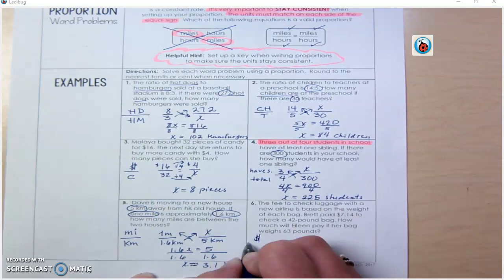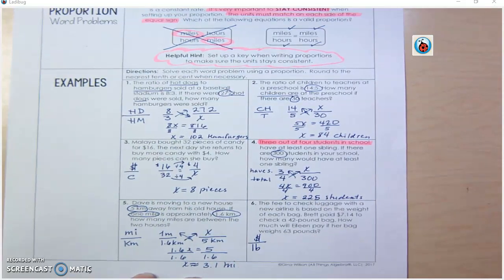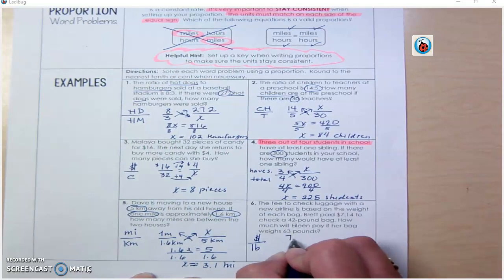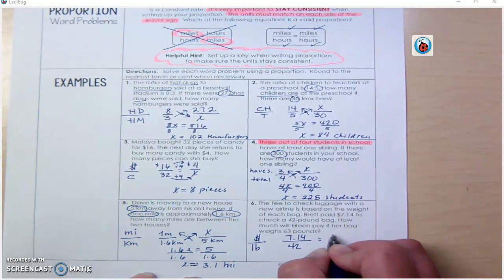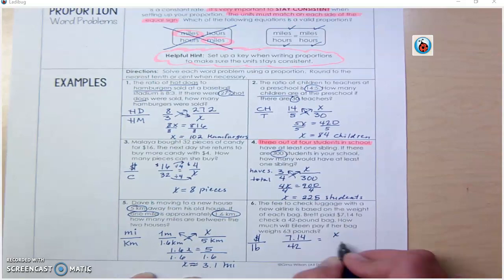So dollars versus pounds. 7.14 for 42. This is the first ratio that we have. And we are asked, how much did she pay if her bag was 63 pounds?